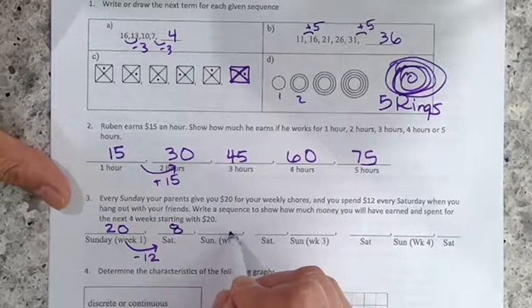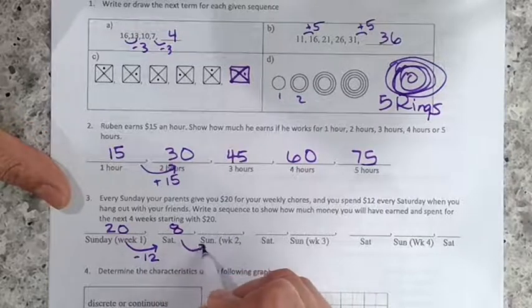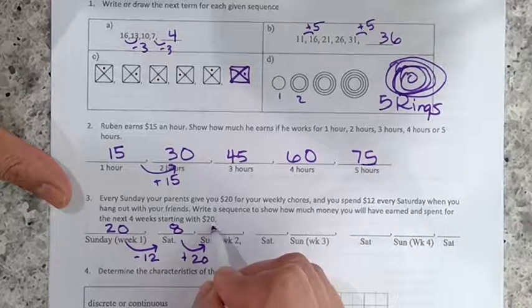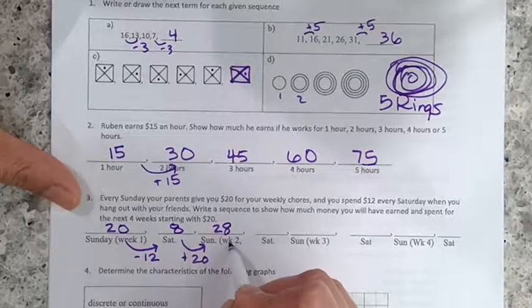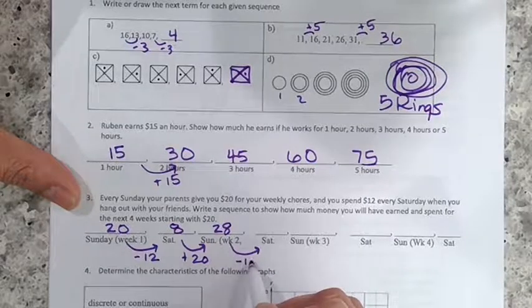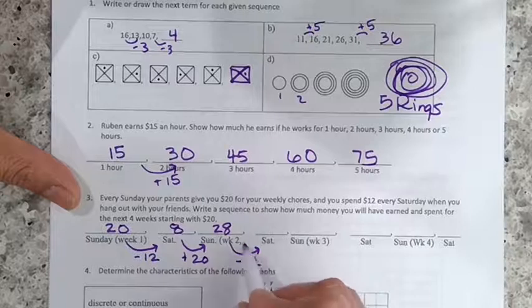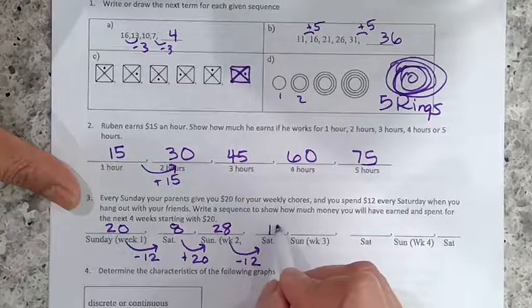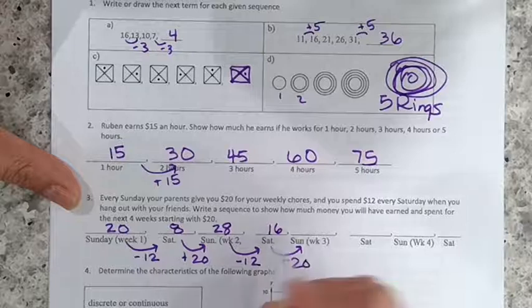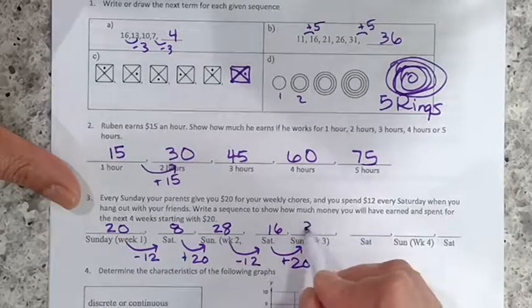Then Sunday comes around and your parents give you $20. So now you have $28. And then Saturday comes around and you subtract $12. And then Sunday comes around and you add $20. And there you go. And there's your pattern.